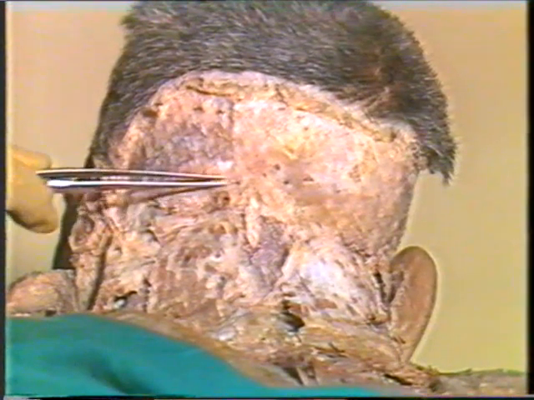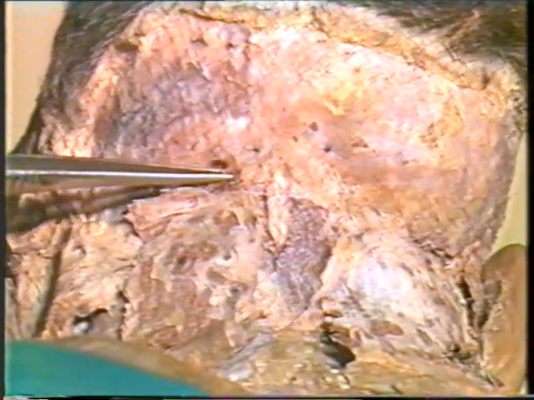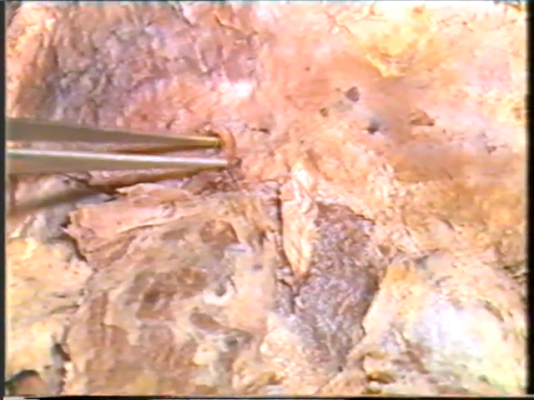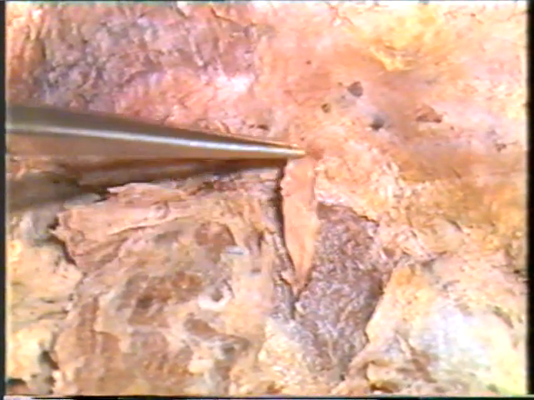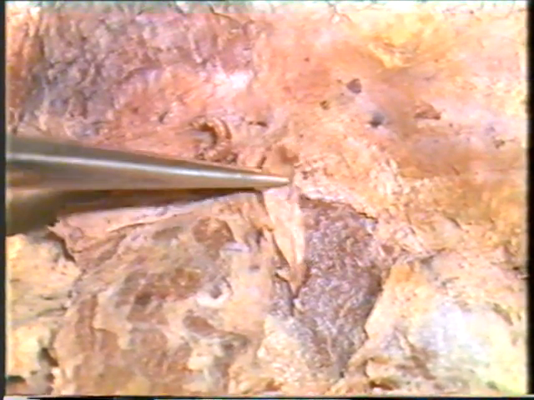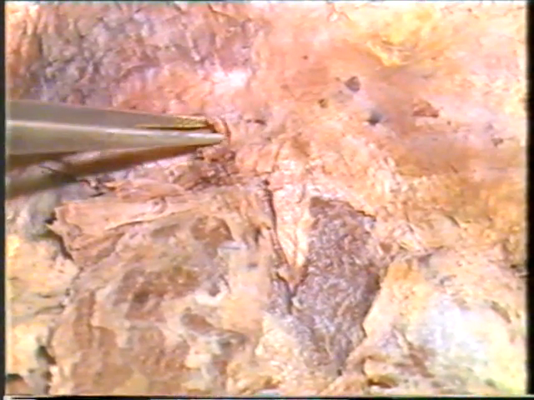This is the left occipital belly of the occipitofrontalis muscle. It arises from the lateral part of the superior nuchal line. This is the occipital artery, which is a branch of the external carotid artery. It's accompanied in the scalp by the greater occipital nerve, which arises from the posterior ramus of the second cervical nerve.